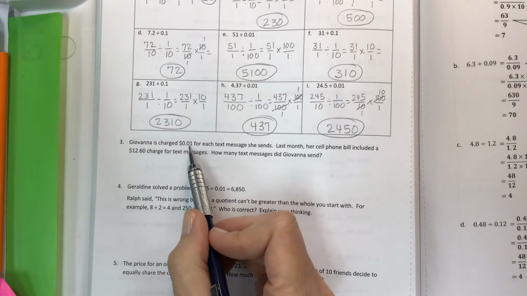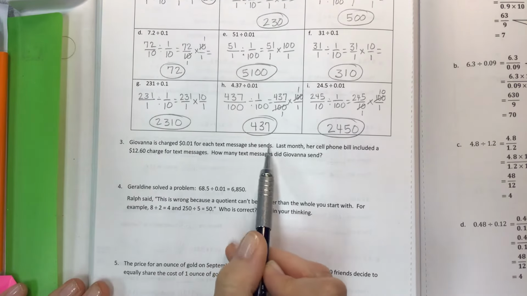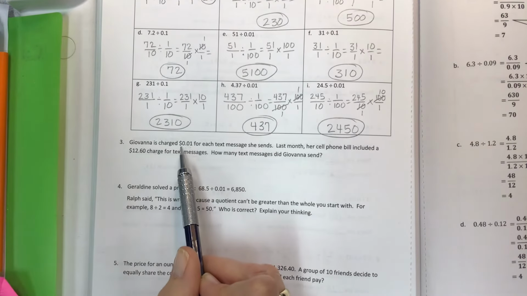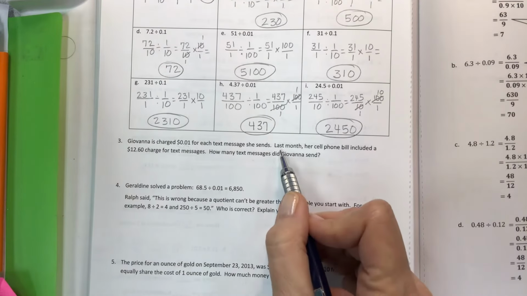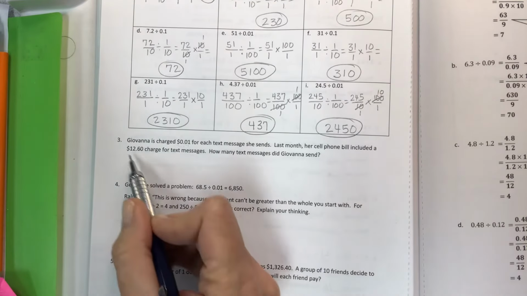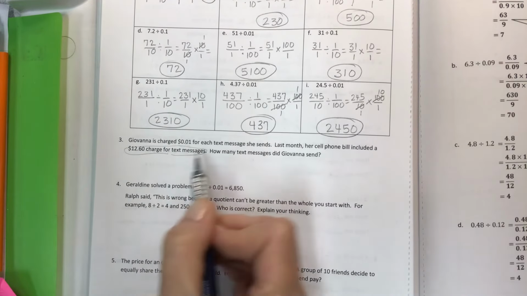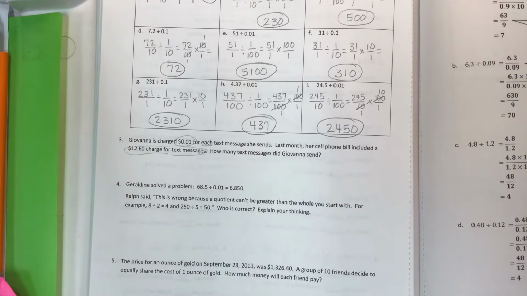Giovanna is charged 1 cent for each text message she sends. Now you can read that as 1/100th, but in American money you would say 1 cent because that's 1 penny. Last month her cell phone bill included a $12.60 charge for text messages. How many text messages did Giovanna send?